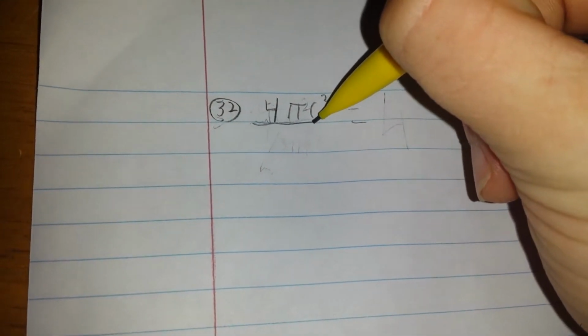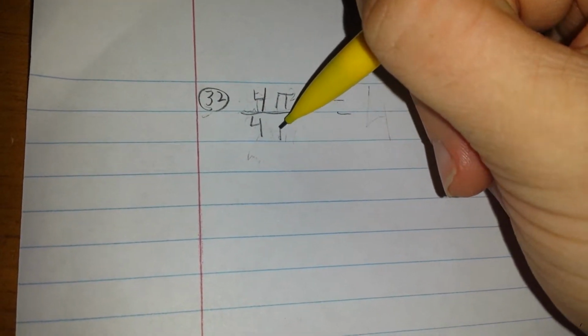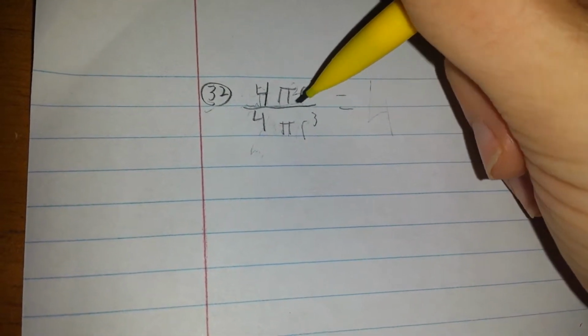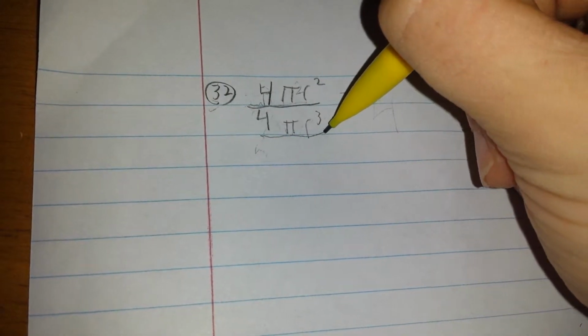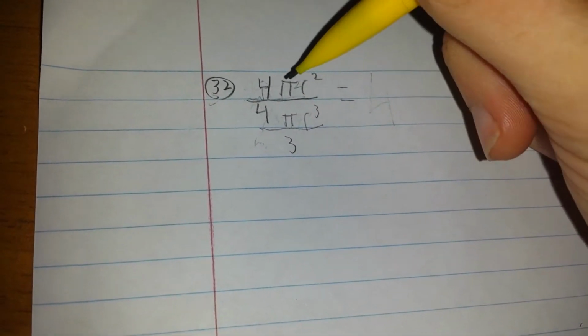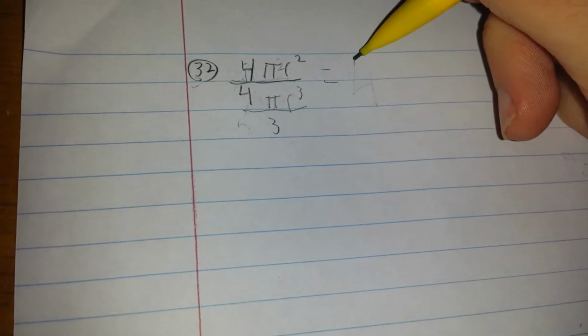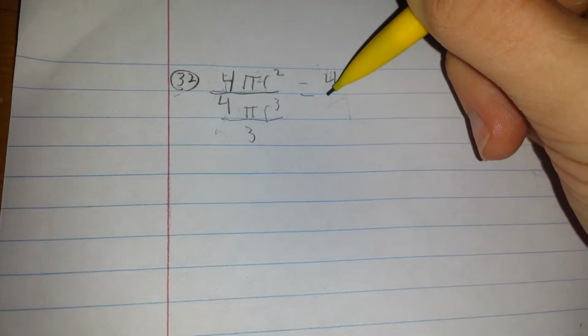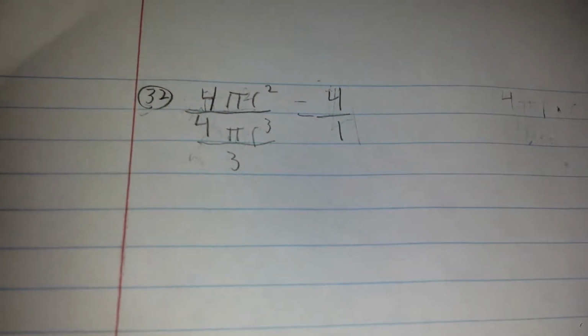And then you put that over the volume formula, which is 4 pi r cubed over 3, which I know is weird because it's a fraction, but just hang in there for a second. So then it equals 4 to 1 because that's the ratio of the surface area to the volume. So it's 4 over 1. Or you can just write 4 if you want, but I put 4 over 1.